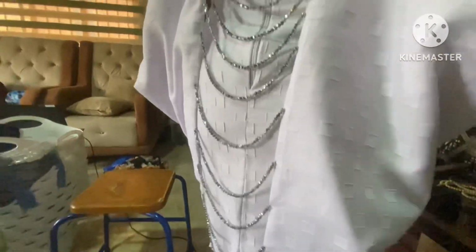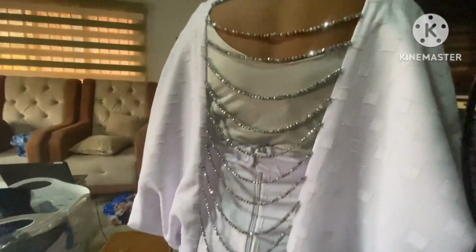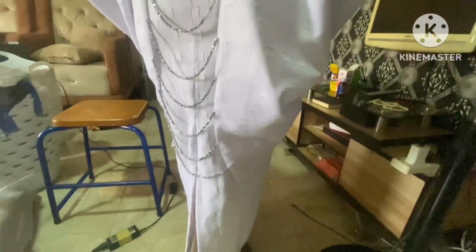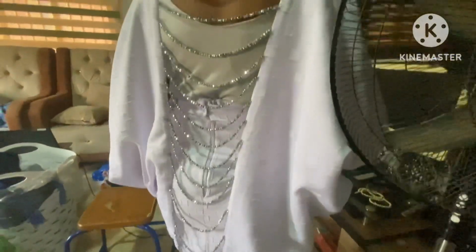So here is after she is wearing it. You can see how it is. This is how it is at the back. You can see the belt when she belts it at the back. This is how it's going to be, and this is how it is at the front. This is the slit at the front. You can see.